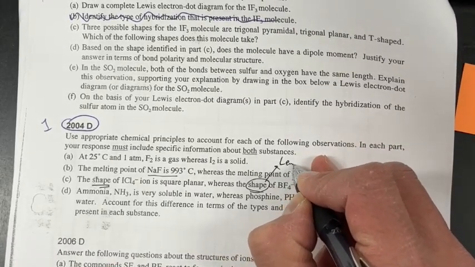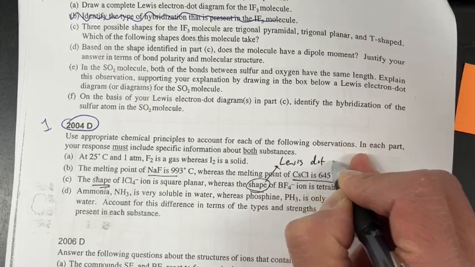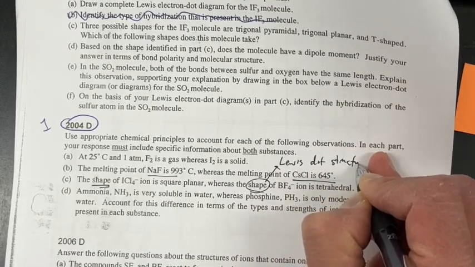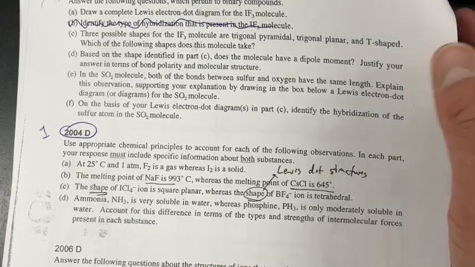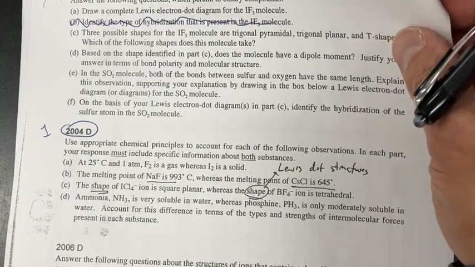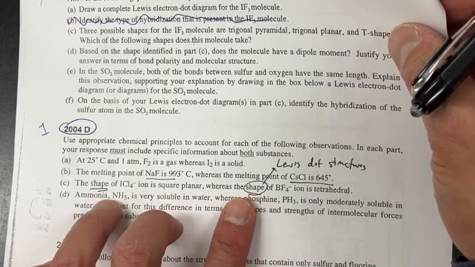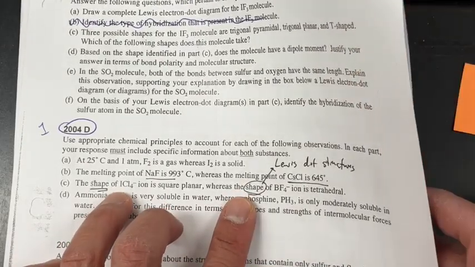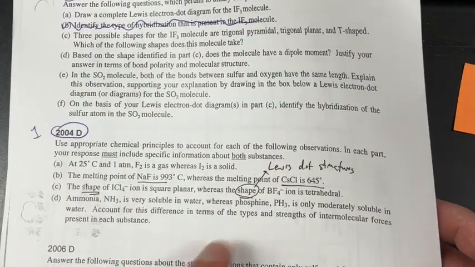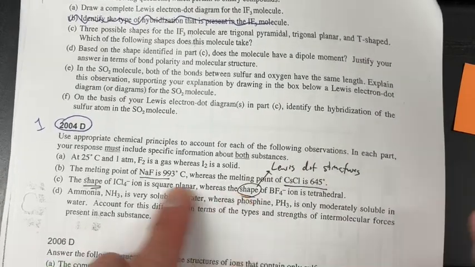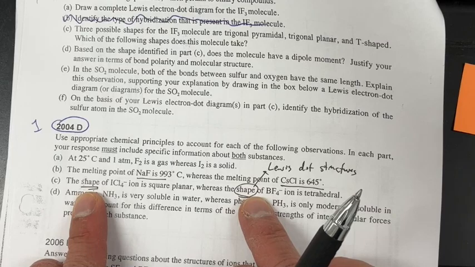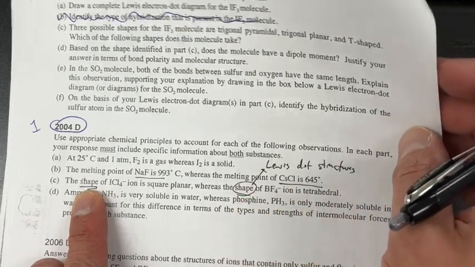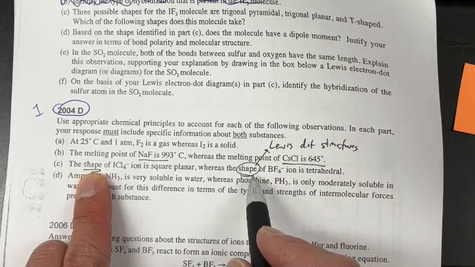So Lewis dot structures. Okay, so if I see something with shape, I have to try to explain the geometry, maybe hybridization if necessary, or how the electrons are set up. And so I'm going to draw the dot structures for these and see how the electrons are set up and figure out how many electron domains we have. Okay, so that one, we need to draw dot structures.